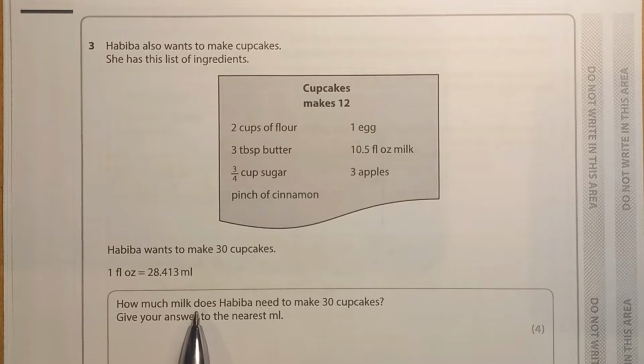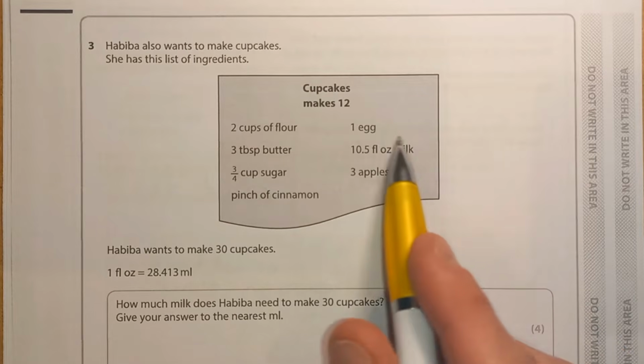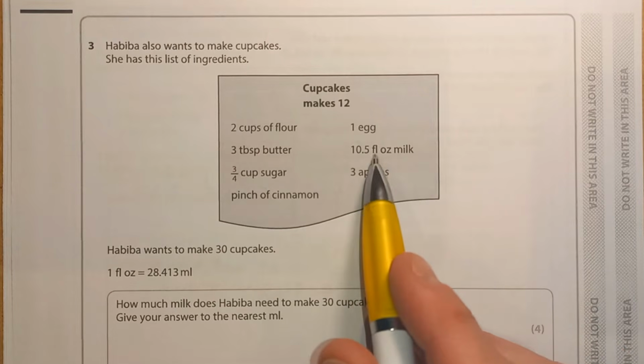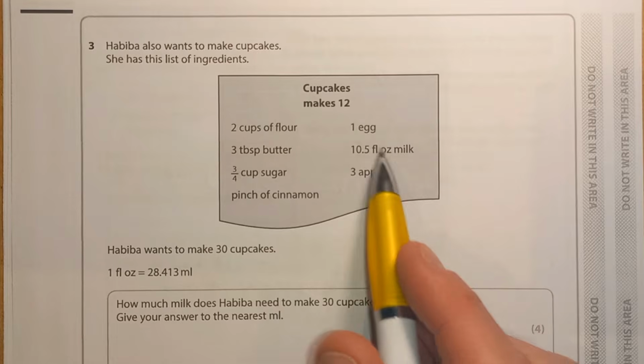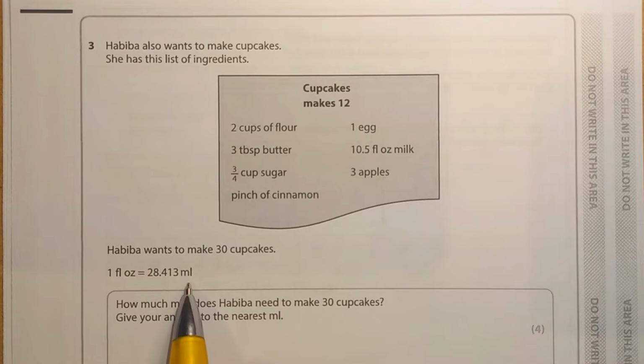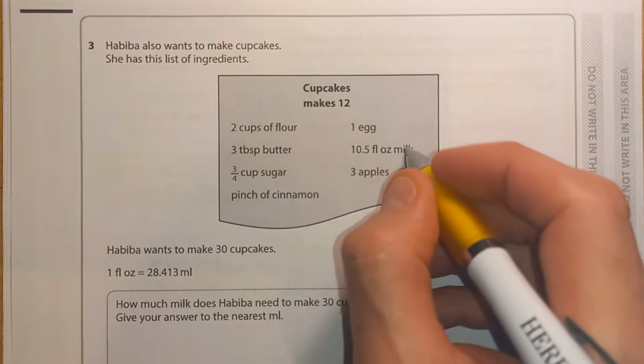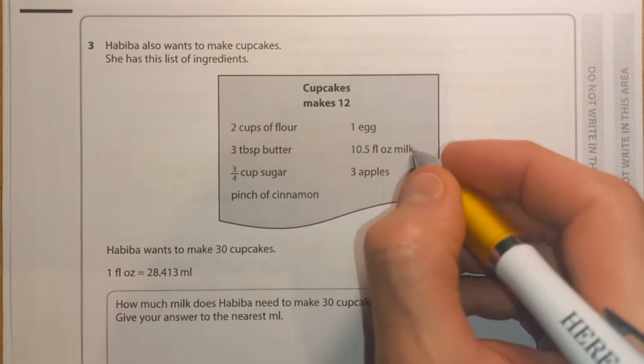Okay, so we've also got this written as fluid ounces for 12 cupcakes. We want our answer in millilitres, but for 30 cupcakes. So what I think I'll do first is convert this into millilitres to get the same units.